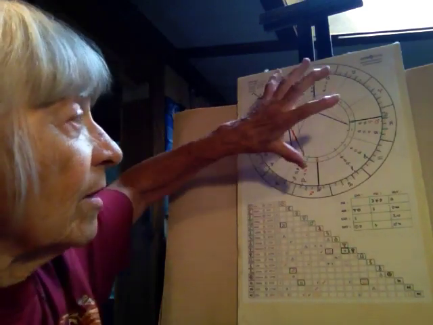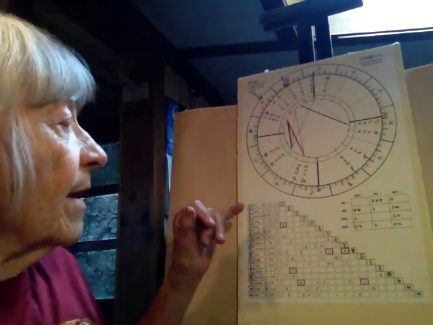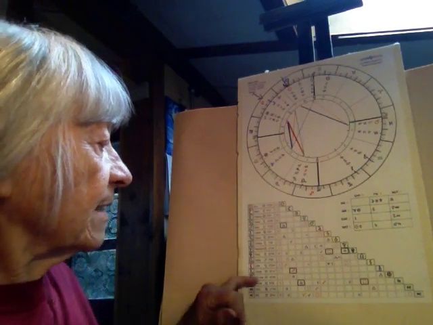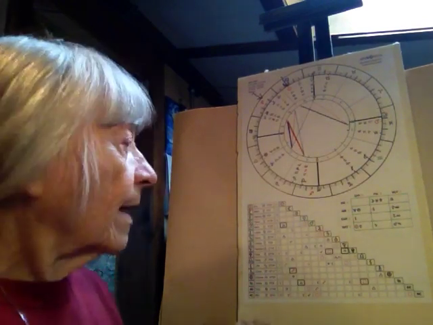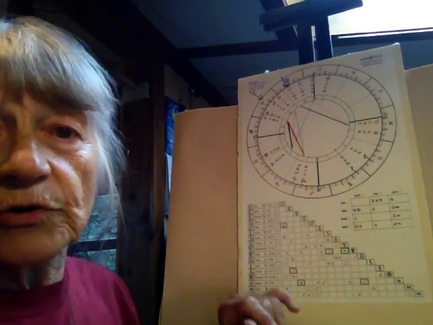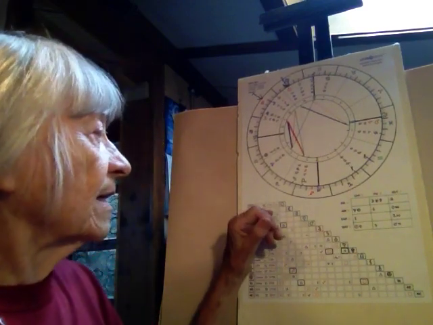But on many of these free programs, it's not only on the chart itself, but the planets will be listed in a column that will be easier for you to read. Like here, the sun is in Cancer at 17 degrees 28 minutes.